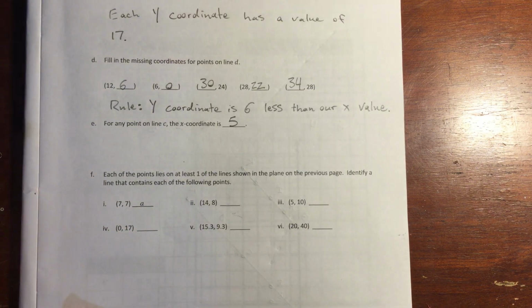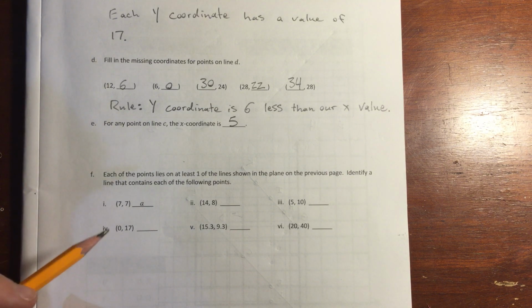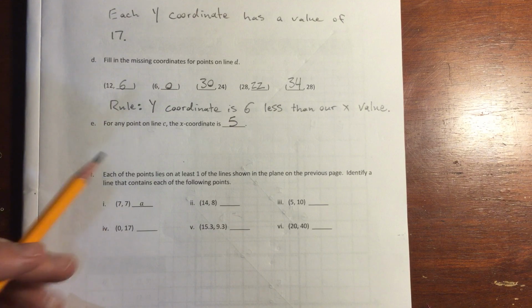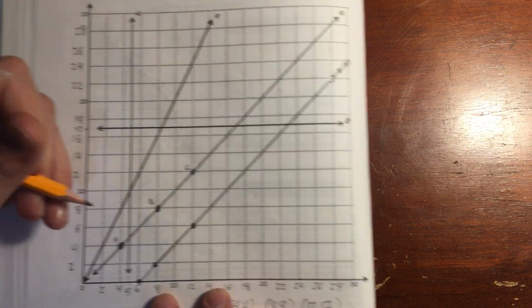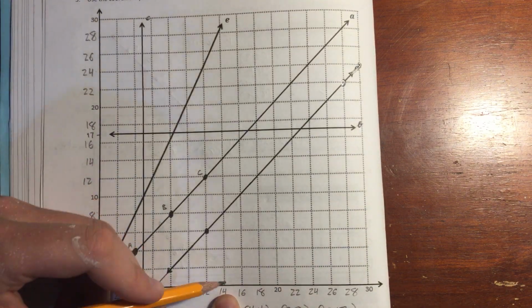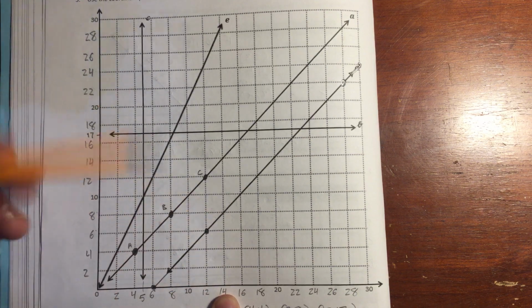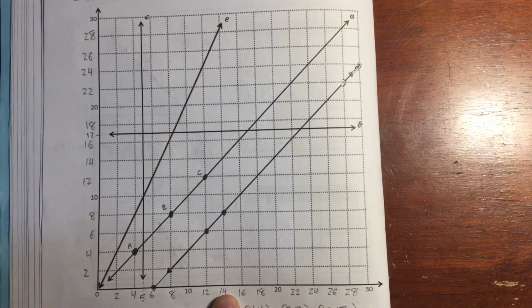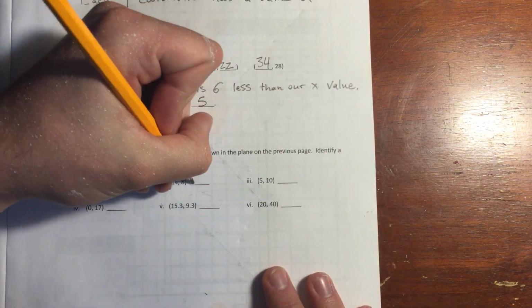All right, and now we're going to look at F. Each of the points lies on at least one of the lines shown on the previous page. Identify a line that contains each of the following points. So we're just going to go right across and plot these points and then go from there. So 14 and 8. I'm going to go over 14, and then I'm going to go up 8. 14, 8. And I see that that is on line D, as in dog. 14, 8, line D.